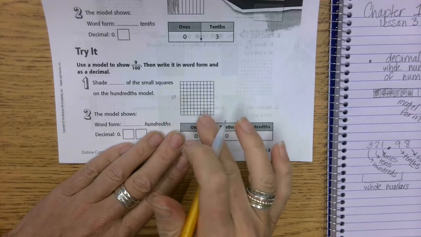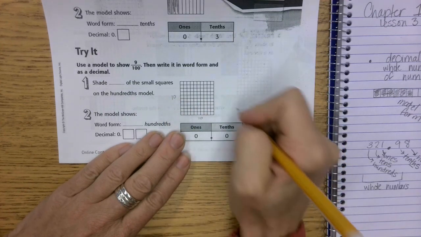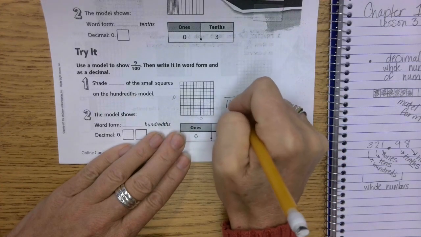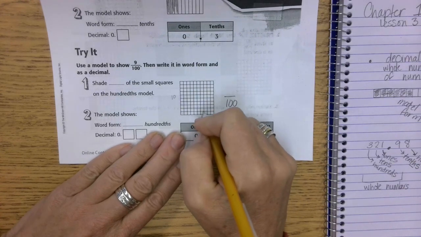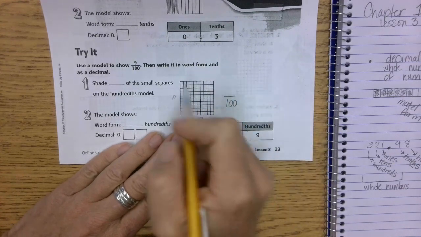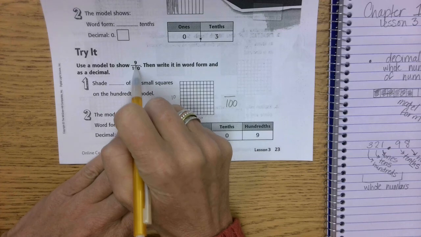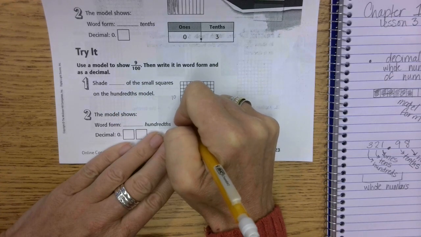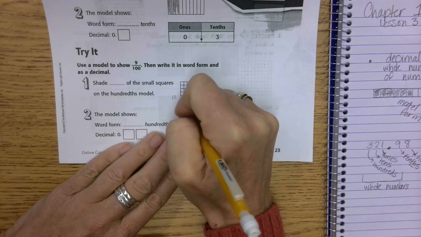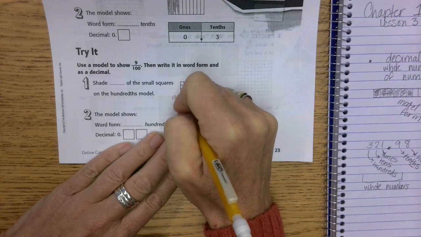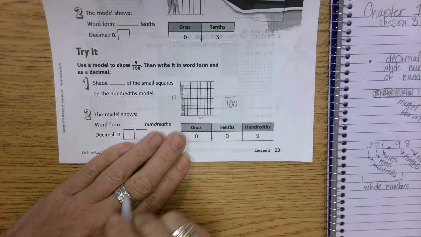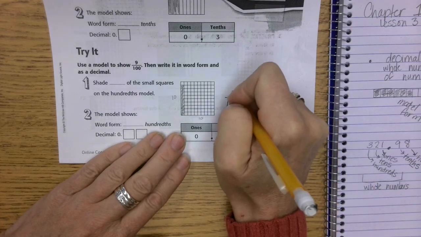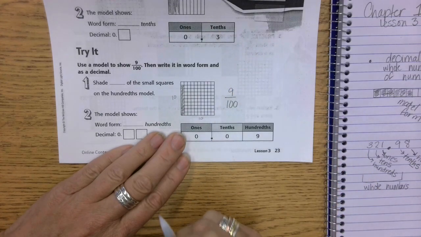So 10 by 10 equals 100. So now I know that there's a total possibility of having 100 squares here. So if I want to do 9 out of 100, all I have to do is color in 9 squares. And that gives me 9 out of 100, right?